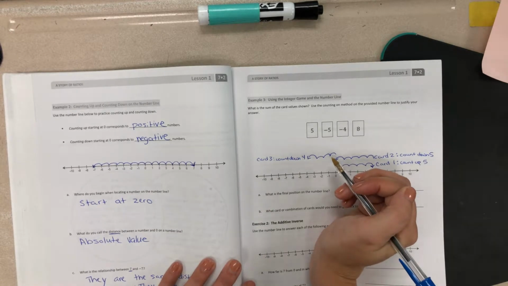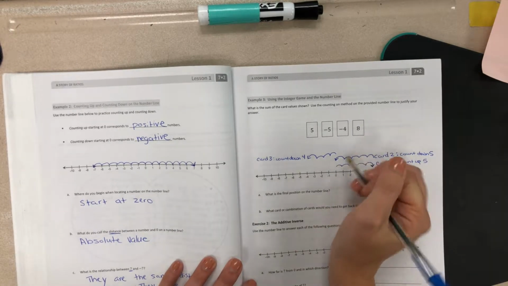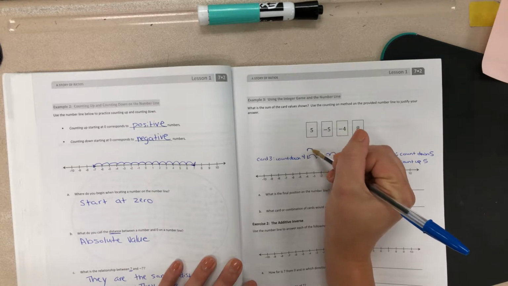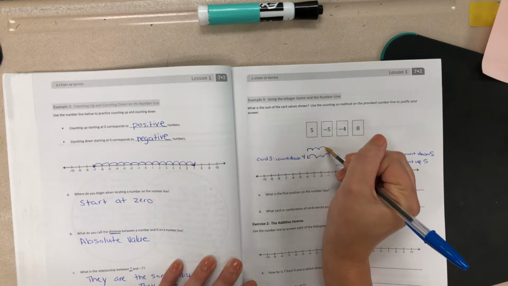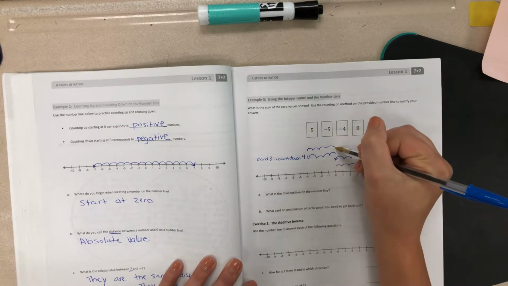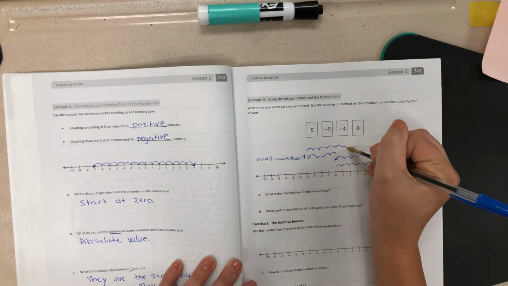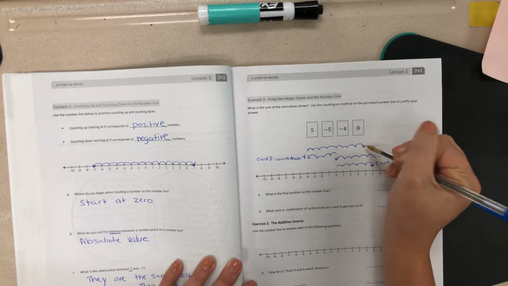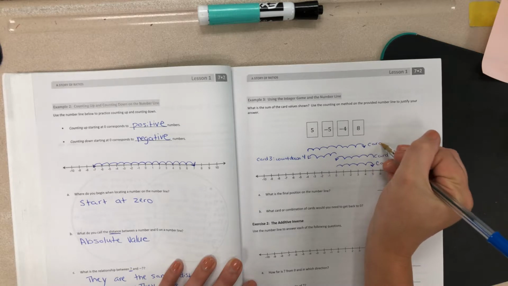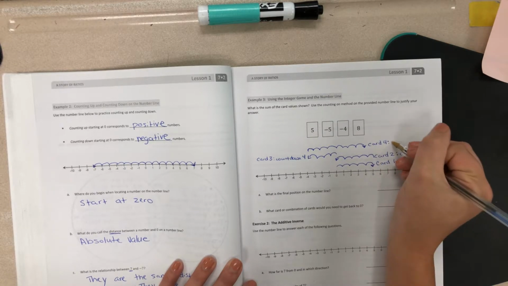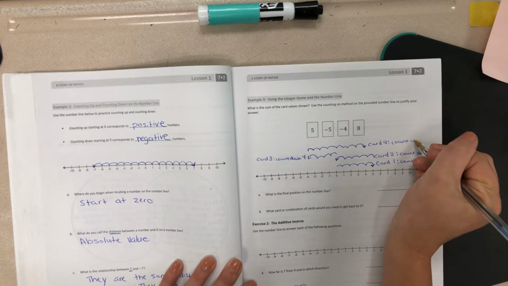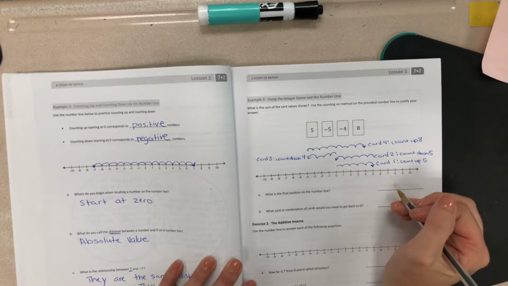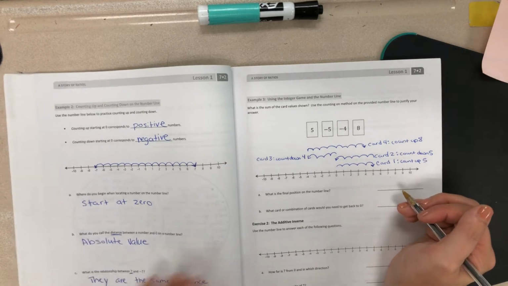And then card 4 is a +8, so we're going to count up 8 from the -4 we were just at. 1, 2, 3, 4, 5, 6, 7, 8. So now I am at 4. So this is card 4. Count up 8. So what is the final position is I am at a +4.